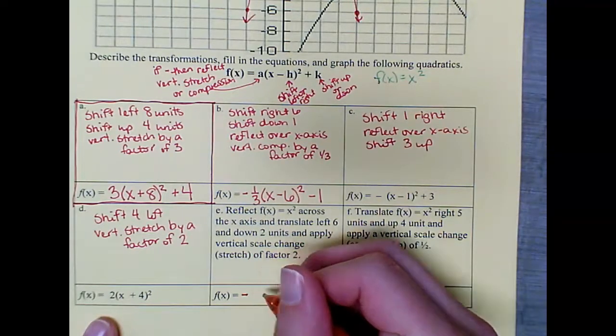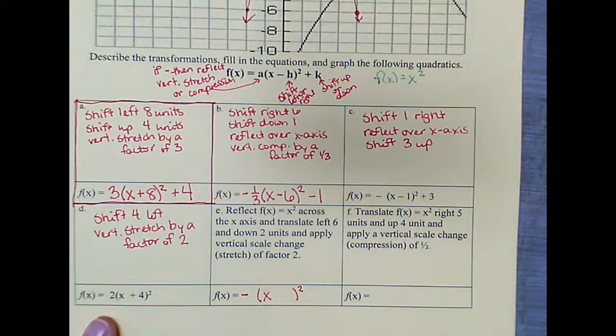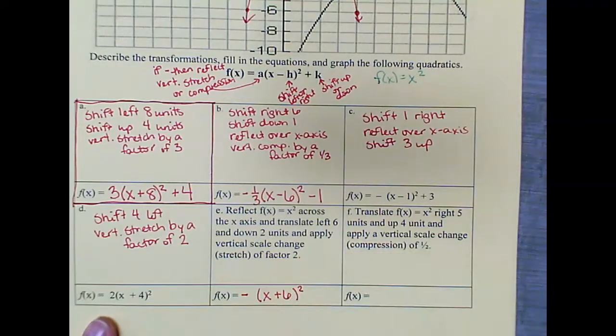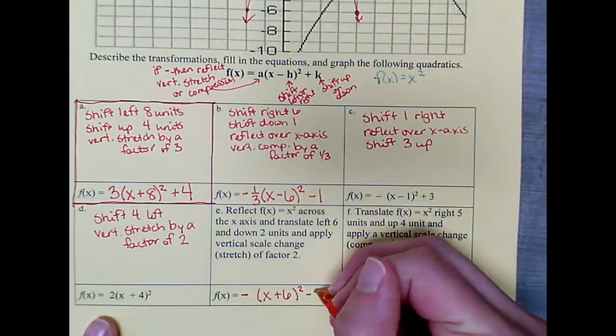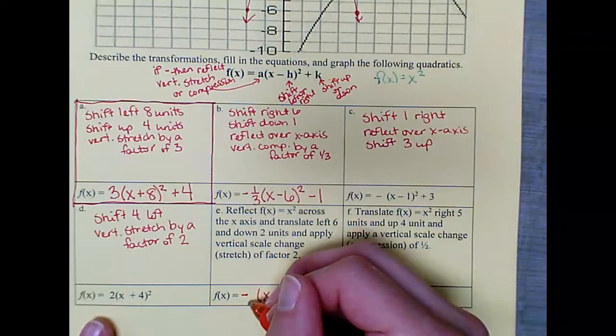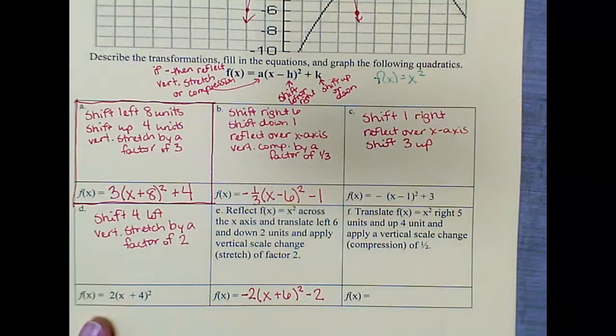Left 6 means 6 to the left, so instead of -6, you have +6. And down 2 means -2. And we need to apply a vertical scale change, a stretch, by a factor of 2. So that means that not only is a negative, but it's -2.